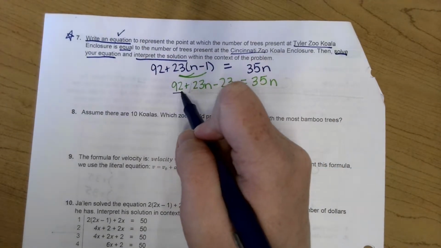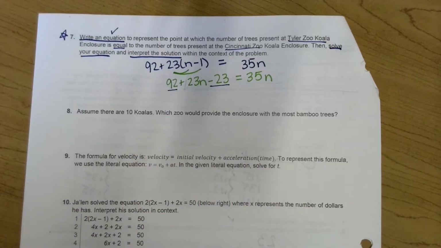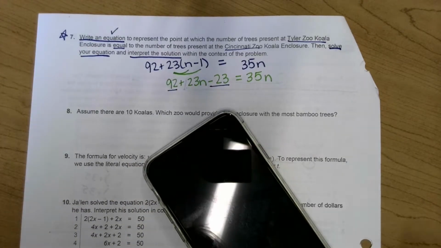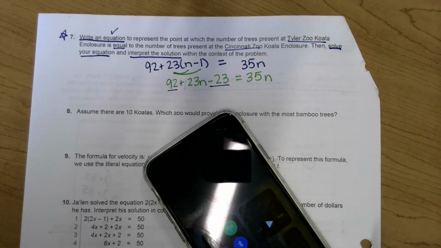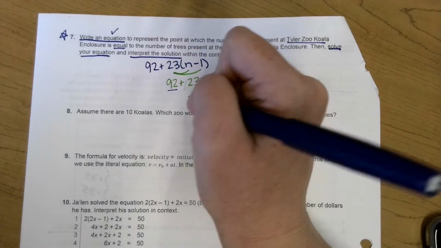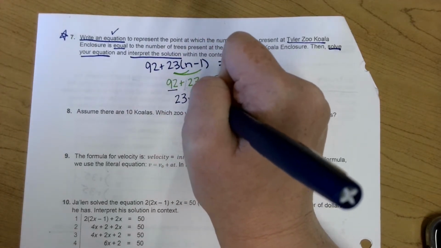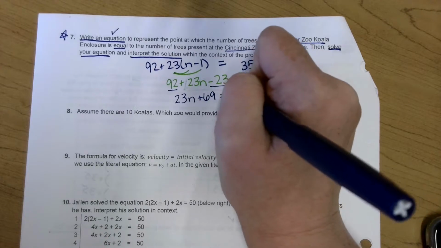I can combine the 92 and the negative 23, and if I do that, 92 minus 23 is 69. So I have 23n plus 69 equals 35n.